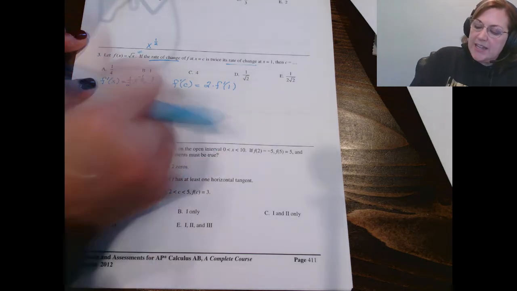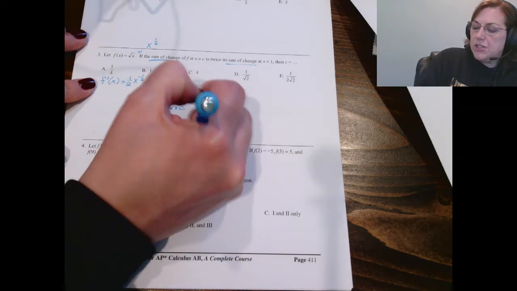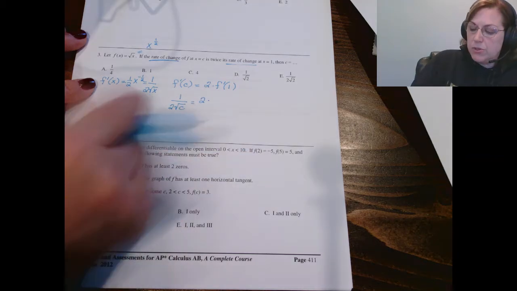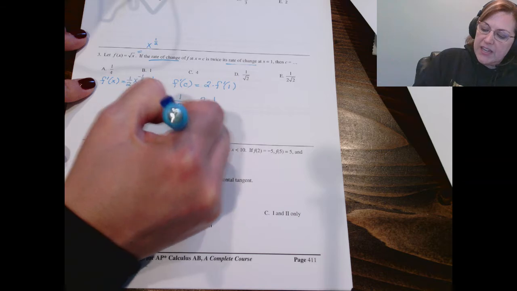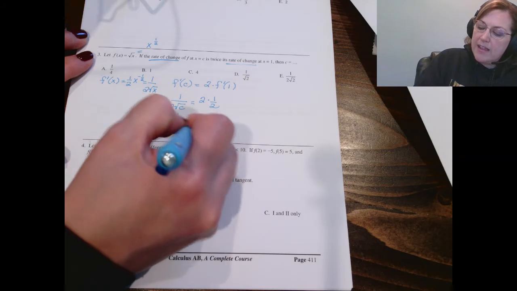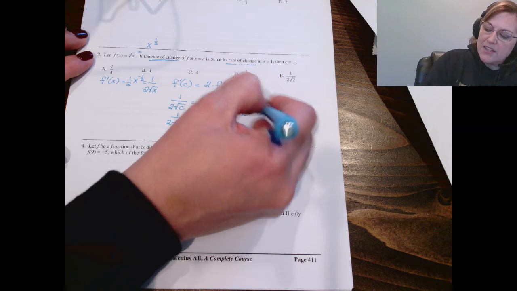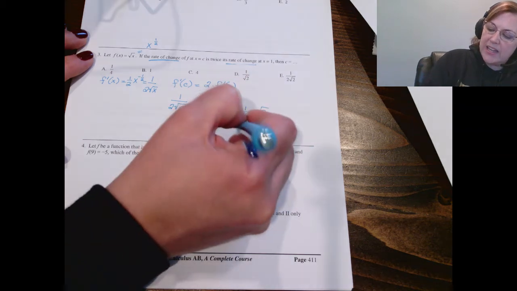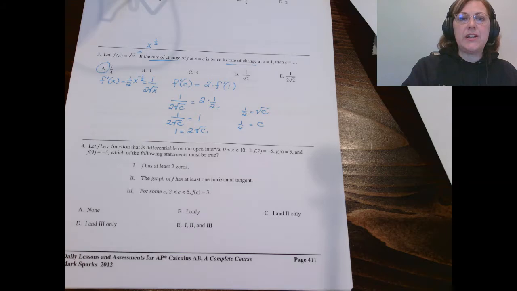Now, if we want that at c, then I've got to plug in a c for x. And then 2 times, now I plug in a 1, which will give me 1/2. That's 1/2 square root of c equals 1. Now you can cross multiply, divide by 2, and then square both sides. That's how we get that c is 1/4. Okay, so far so good. Hopefully that's making sense to you.